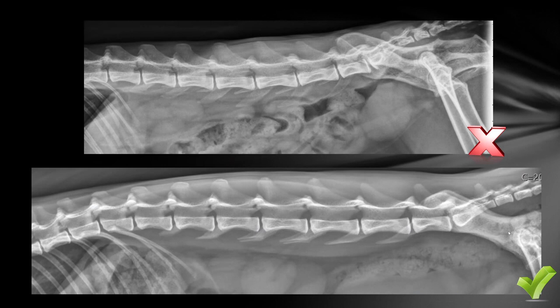But if you're really interested in optimized evaluation of the spine and the intervertebral disc spaces, you want a radiograph like this, where the iliac wings are beautifully superimposed, transverse processes are superimposed with the other side, and you see also the rib heads are perfectly at the same level.